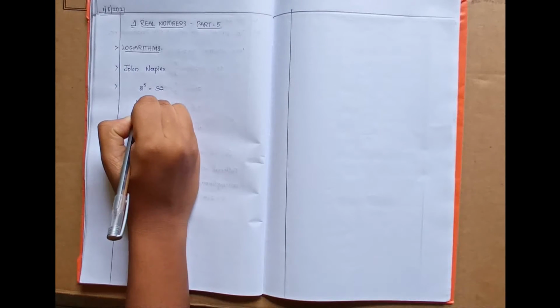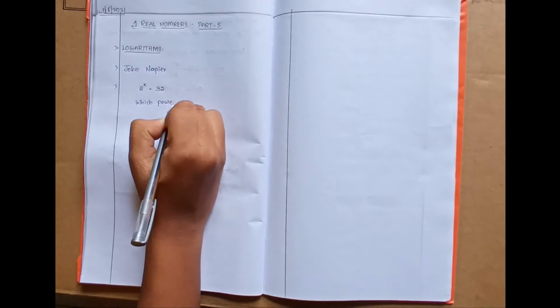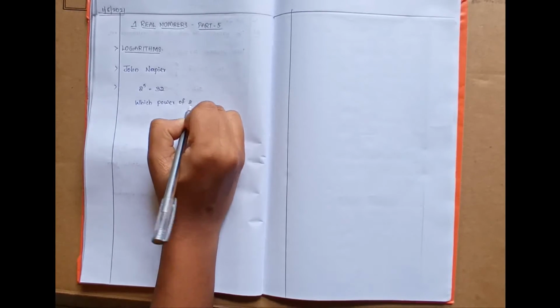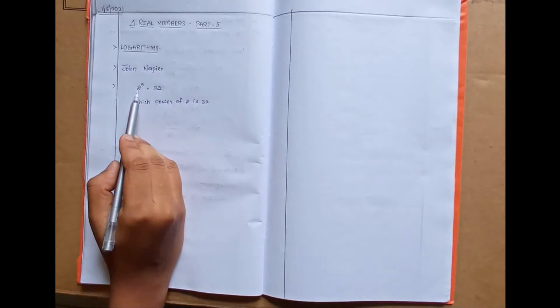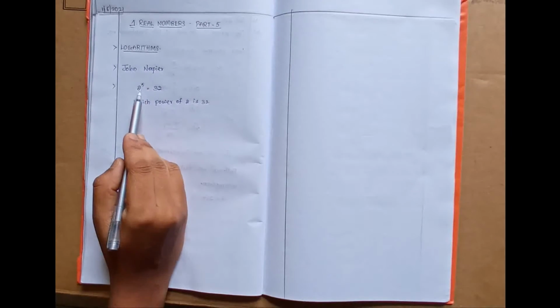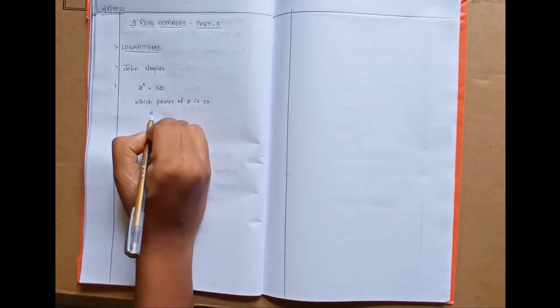Now let's write which power of 2 is 32. Here 2 is raised to how many times to get 32? We should find that.